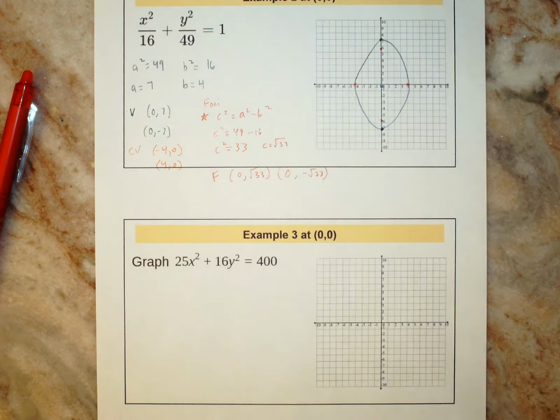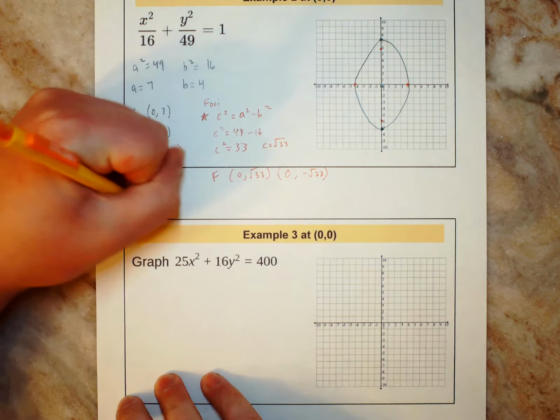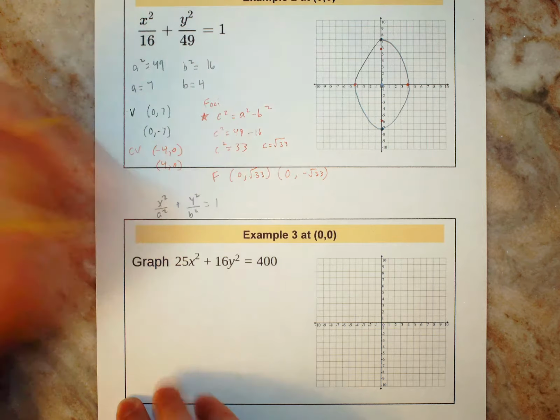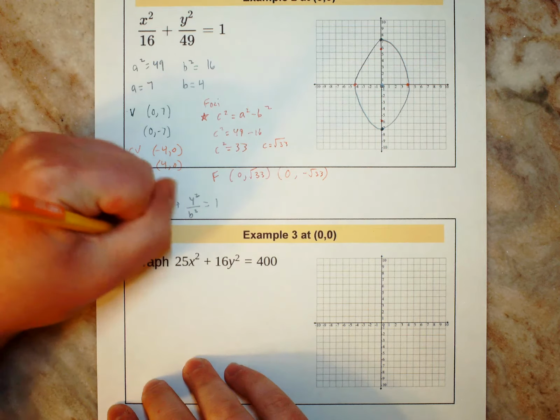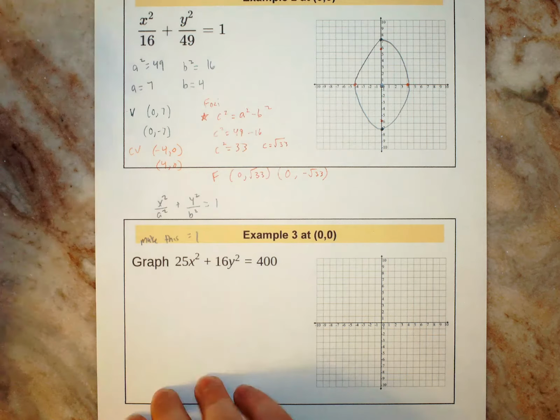Okay, moving on to example 3. We have 25 x squared plus 16 y squared equals 400. Now you may notice this is not in standard form, where standard form is x squared over a squared plus y squared over b squared equals 1. So it's really not equal to 1. So we want to make this equal 1. And how would you do that?